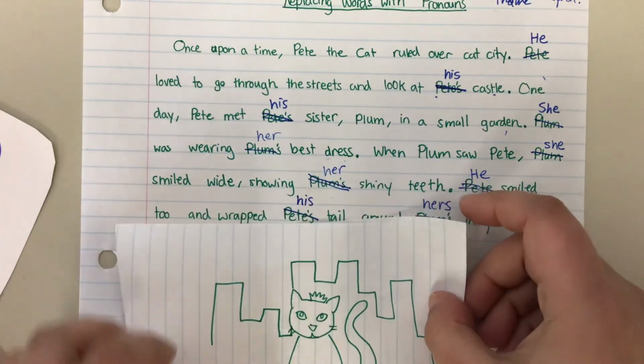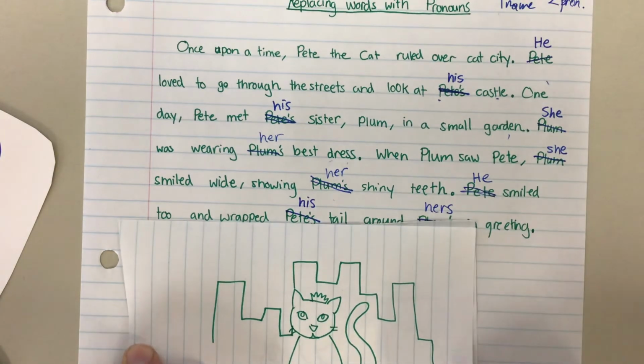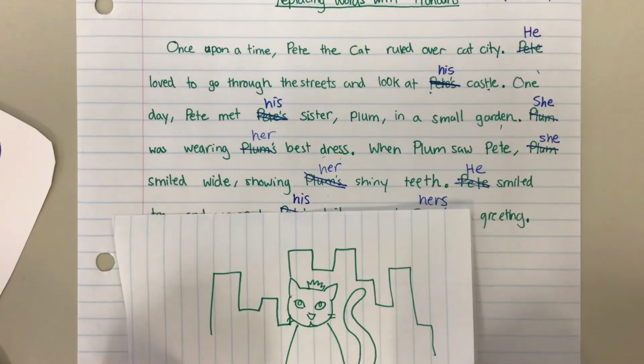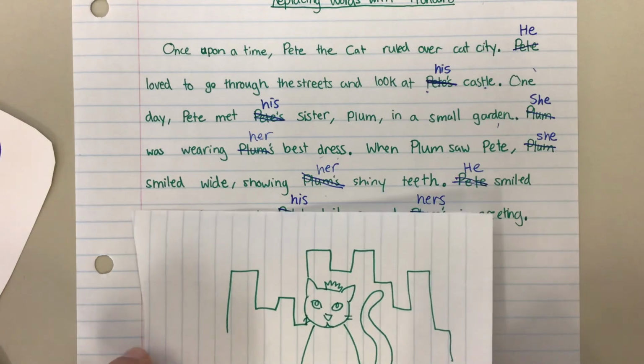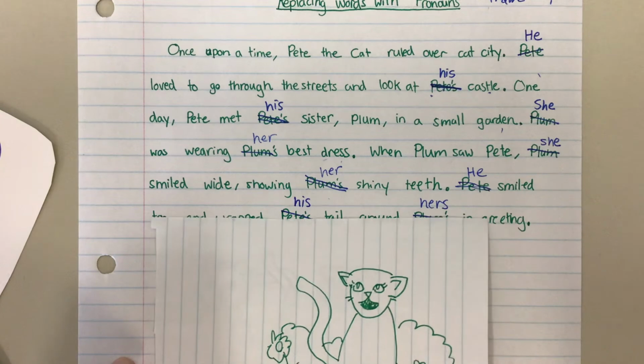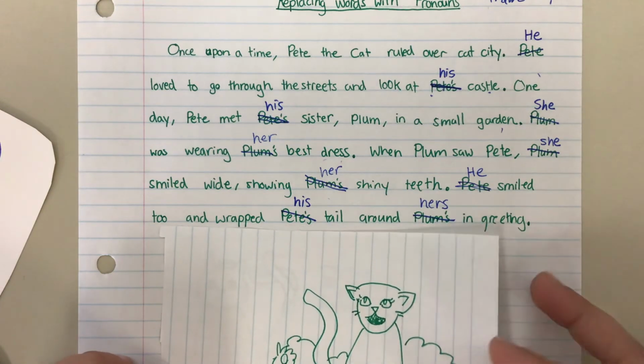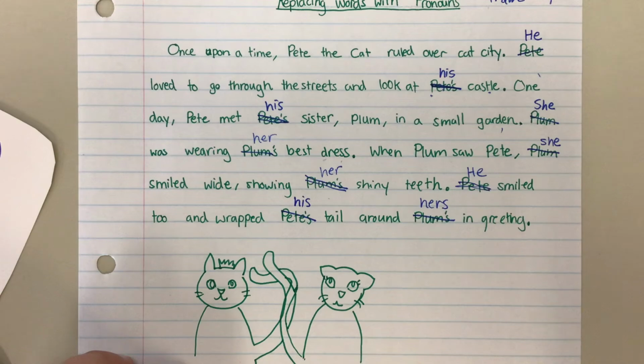So once upon a time, Pete the cat ruled over Cat City. He loved to go through the streets and look at his castle. One day, Pete met his sister, Plum, in a small garden. She was wearing her best dress. When Plum saw Pete, she smiled wide, showing her shiny teeth. He smiled too, and wrapped his tail around hers in greeting. I don't know about you, grade 4s, but that sounds a lot better to me.